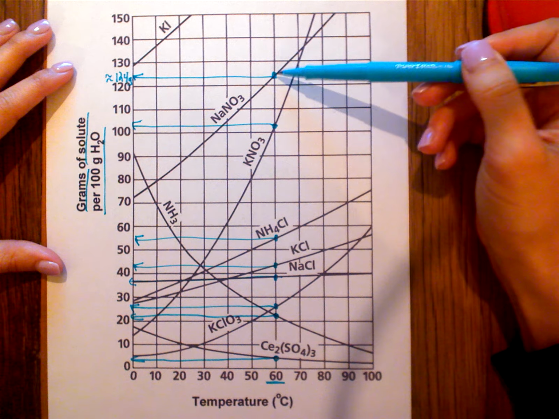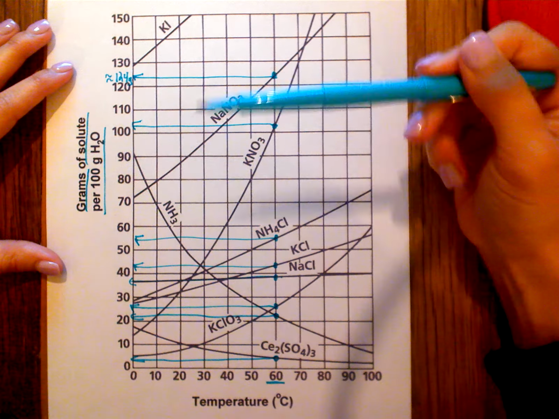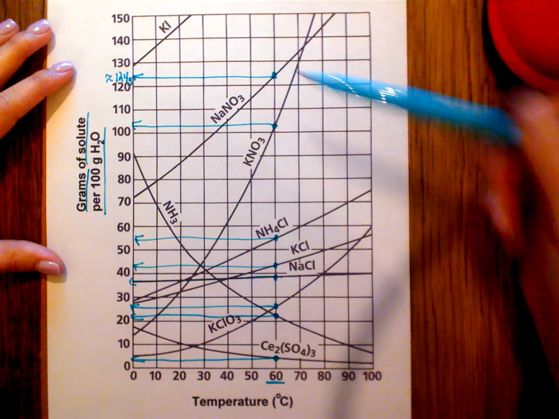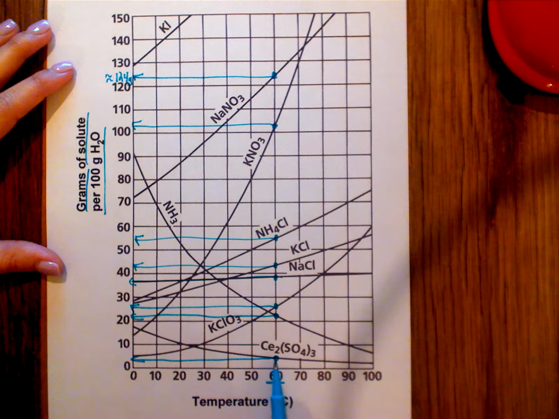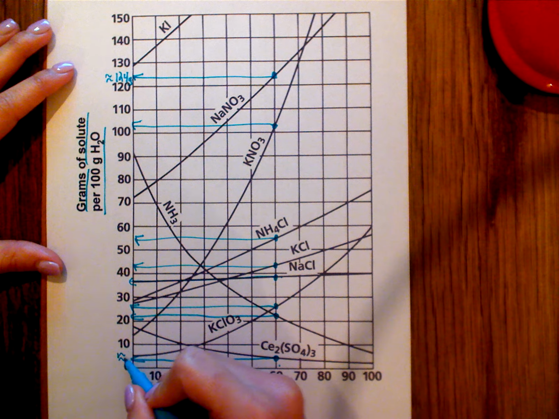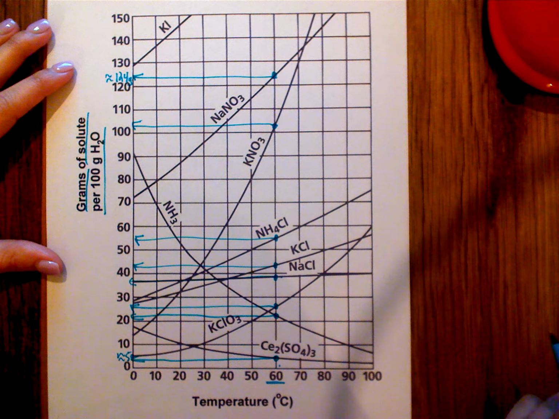But unlike most soluble, where we were looking at the largest amount of grams that can be dissolved in the same amount of solvent, we're looking for the lowest amount of grams that can be dissolved in the same amount of solvent. And so that would be the compound that has the lowest y-coordinate, which would be approximately maybe 5-ish grams right here for Ce2(SO4)3.